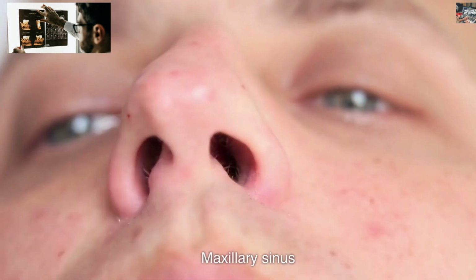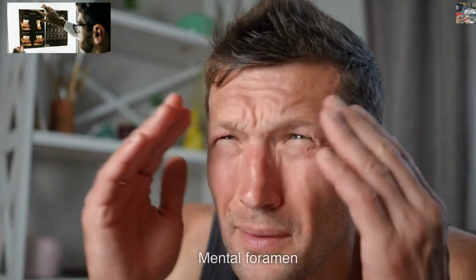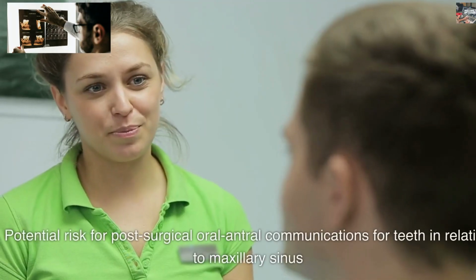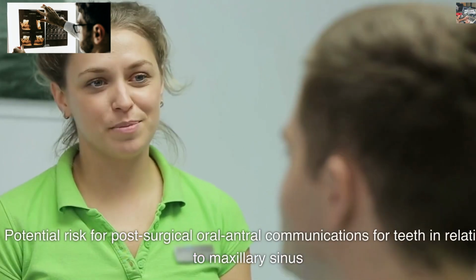2. Assessment of the relationship to adjacent vital structures: maxillary sinus, nasal floor, mandibular canal, mental foramen. Potential risk for post-surgical oral antral communications for teeth in relation to the maxillary sinus.